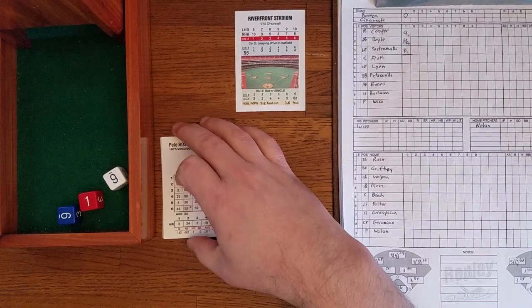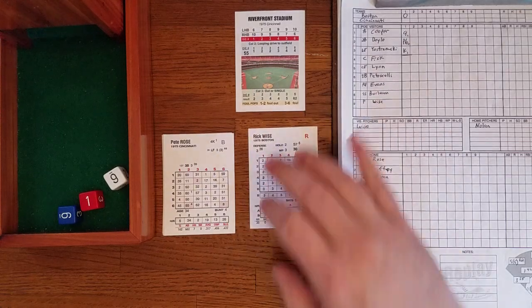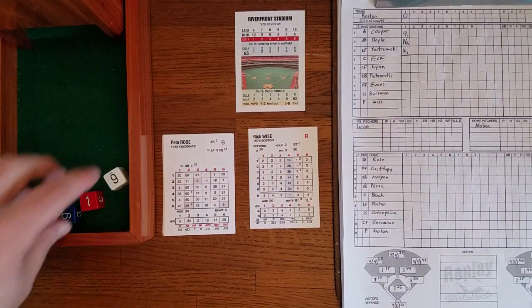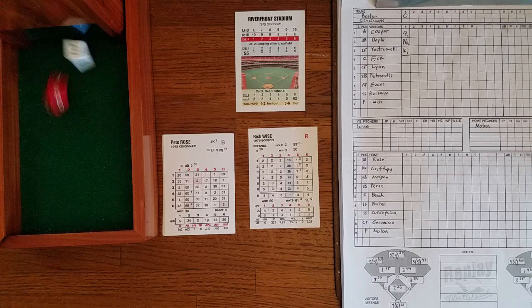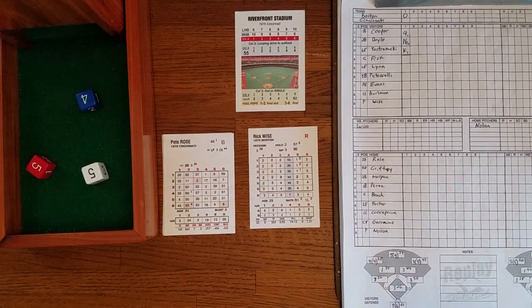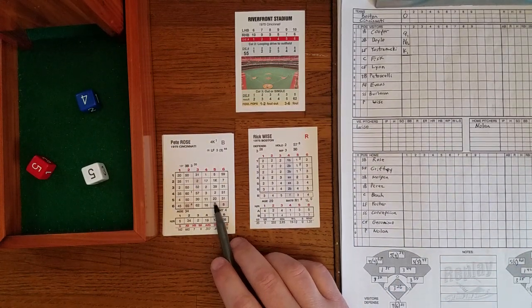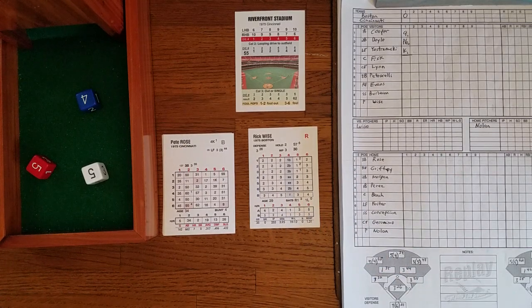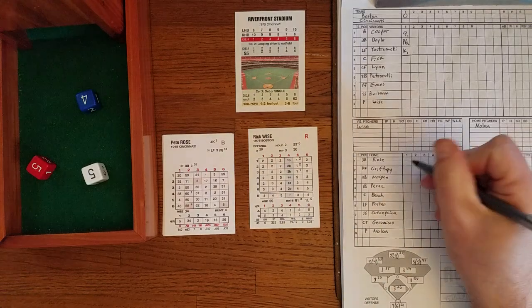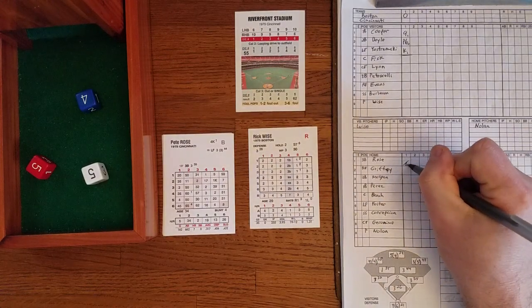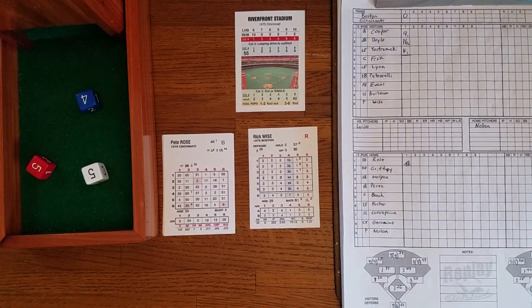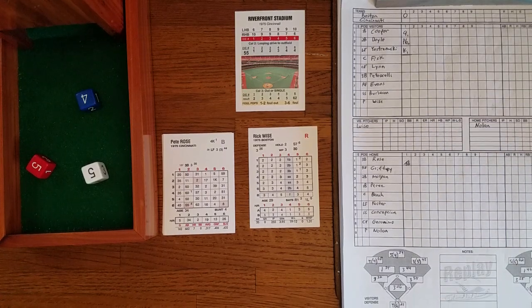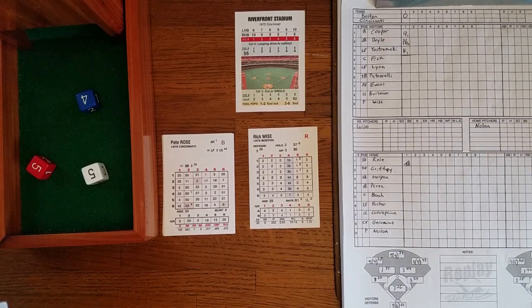It'll be Pete Rose taking his hacks against Rick Wise. 5-5-4. 5-5 for Rose is a 20. 5-4 on Wise is a 2. That's a 22. 22 is a base on balls, and there's an element behind that result that says we're going to check column M of the action chart for further action.